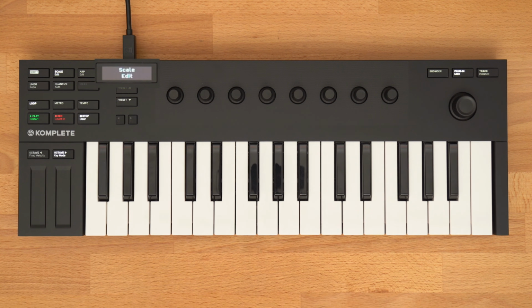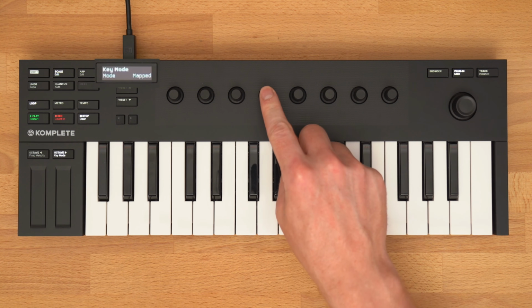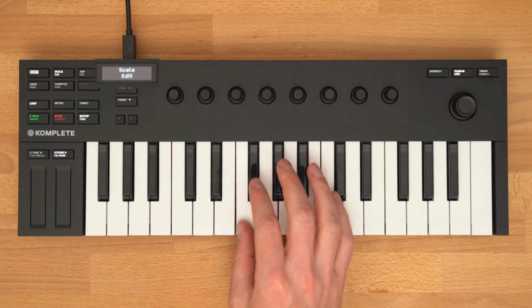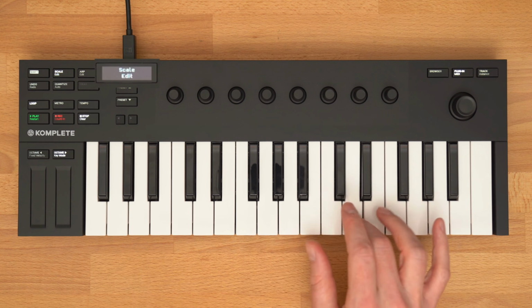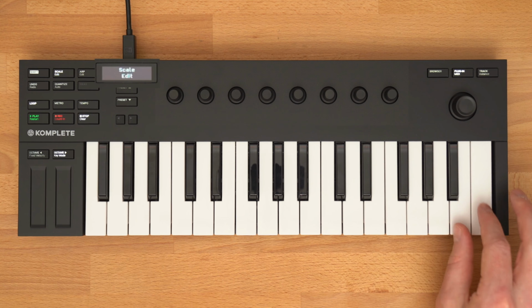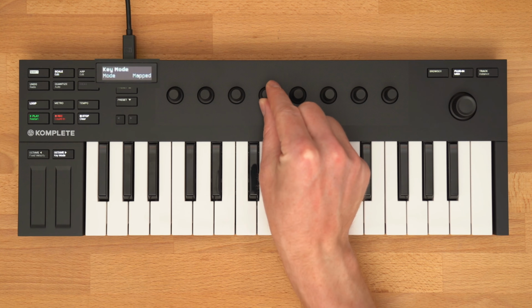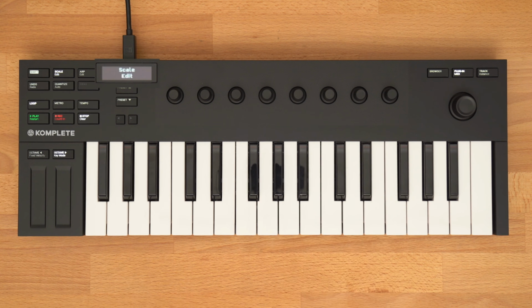You can also select key modes, which adjust how you can play the scale. By default, Mapped mode will automatically adjust the pitch so any key you press will be in the scale you have selected. Easy mode makes it so you only need to use the white keys, making it easy to play in key.